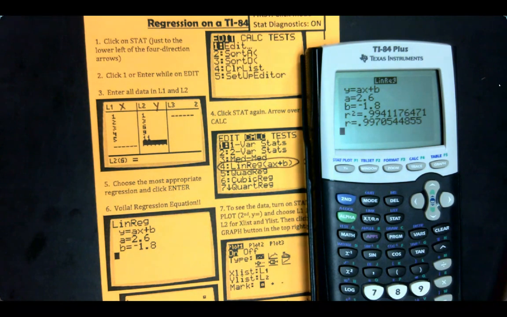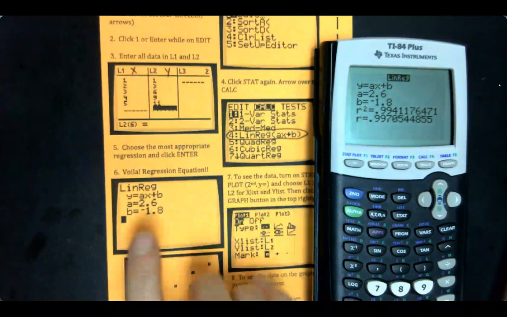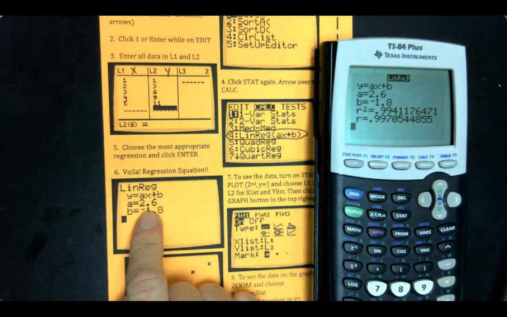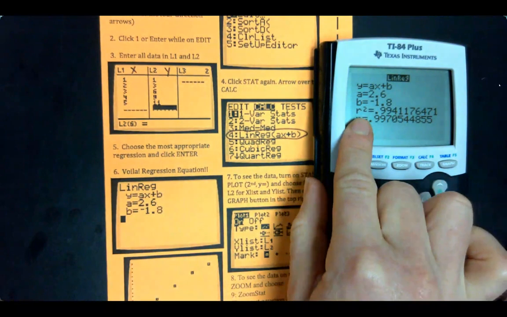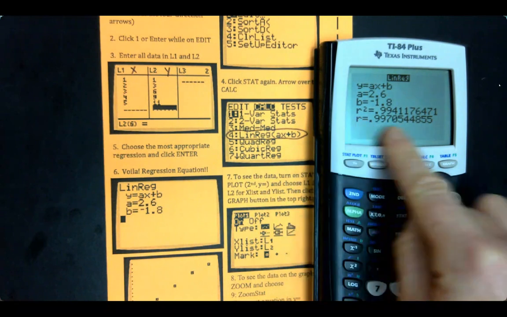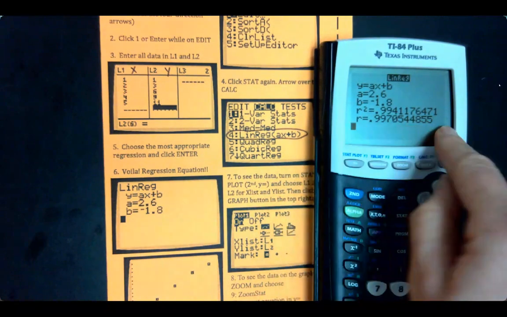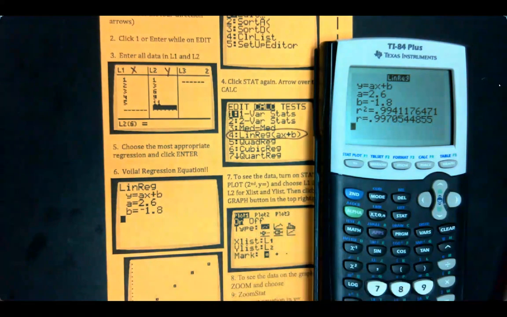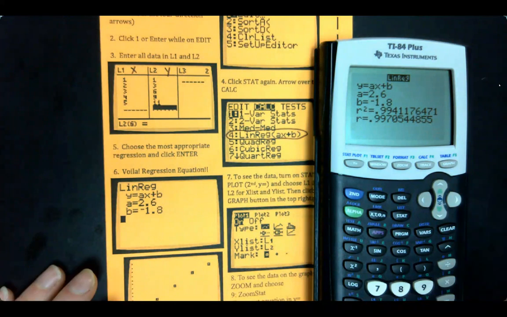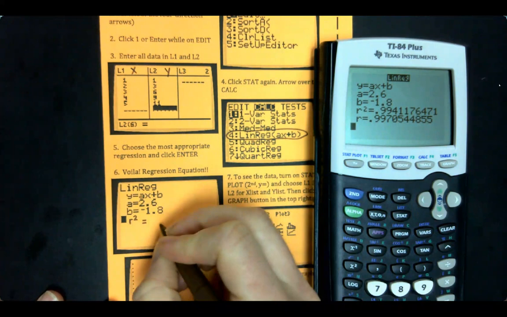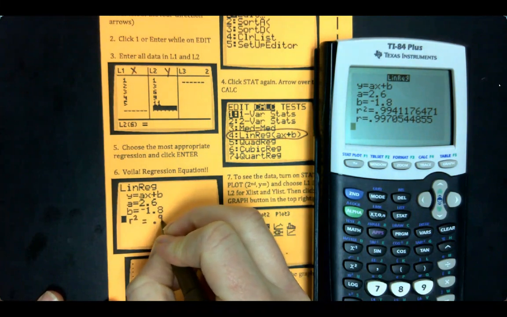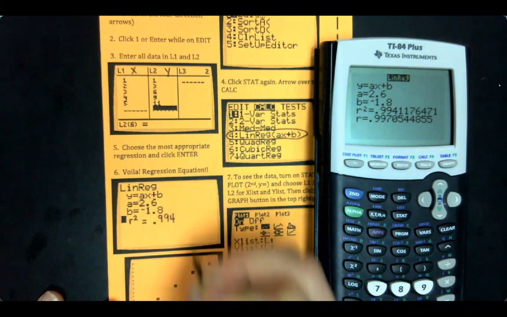This is what should come up. What we've done in the past is just get the regression equation, the AX plus B. Well, now it's giving us more information because we turned on stat diagnostics. It won't give you R or R squared unless you have stat diagnostics on. All right, let's go ahead and write this here. So R squared, we're going to round to 3 decimal places on this. I'm not going to make y'all write all of these, just 3 numbers.